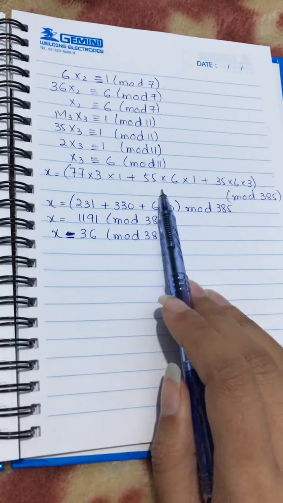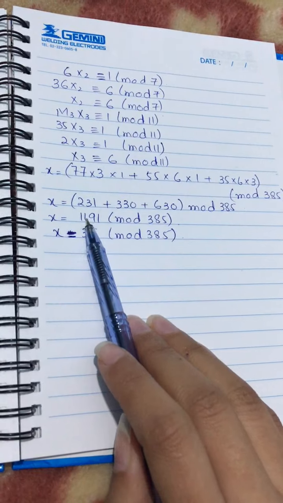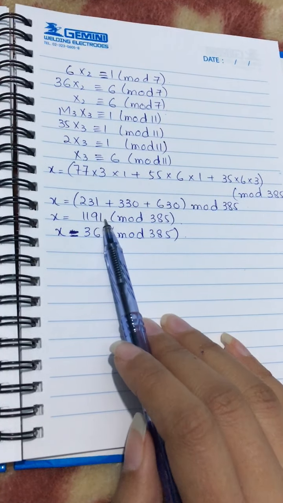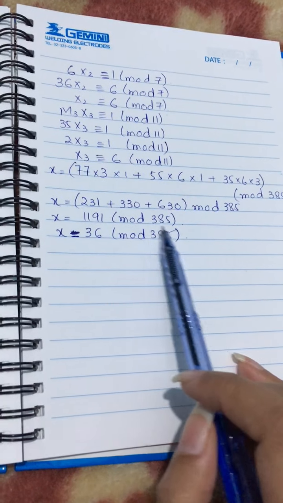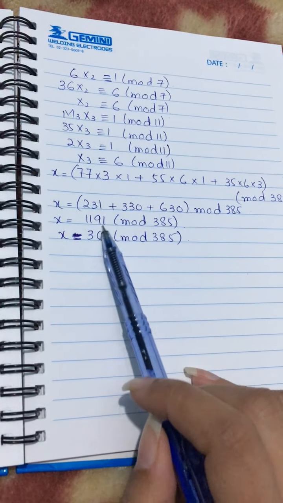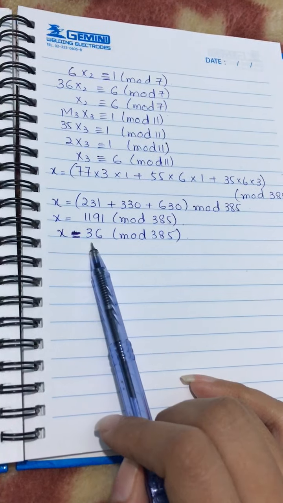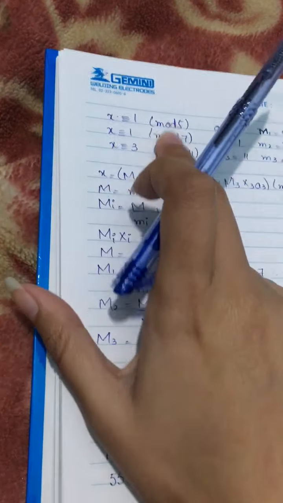Now multiplying all these and adding, I have x equals 1191. If I check in modulo 385, the remainder is 36. The value of x is 36 here. So this is the solution of this system of linear equations.